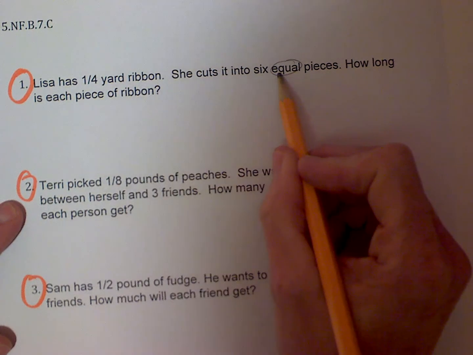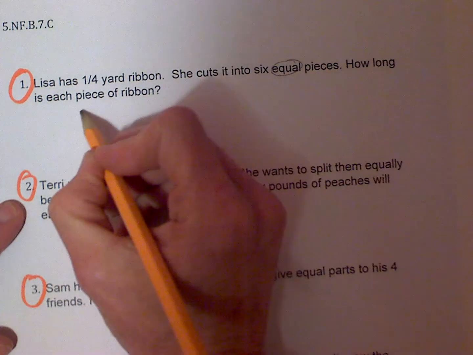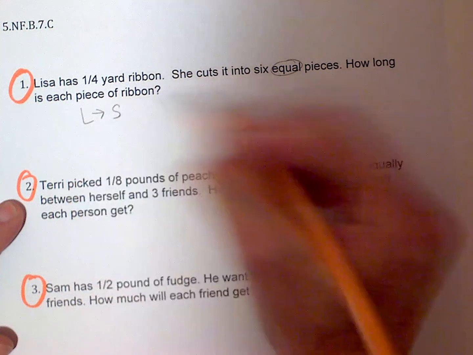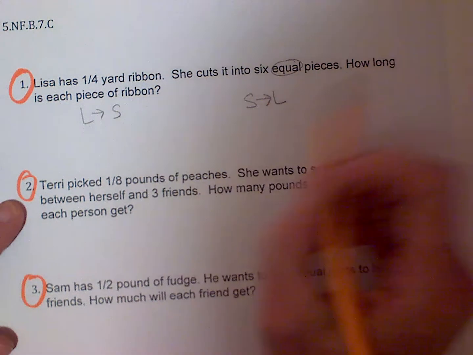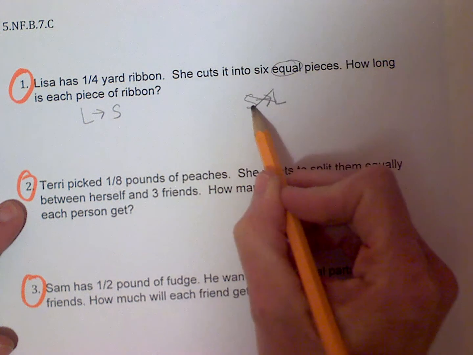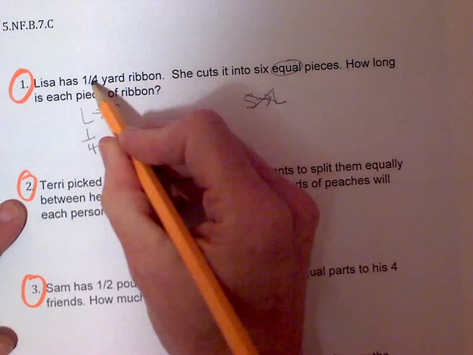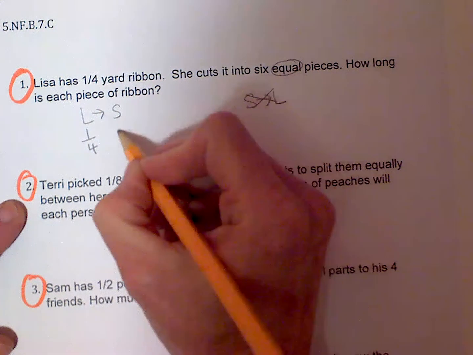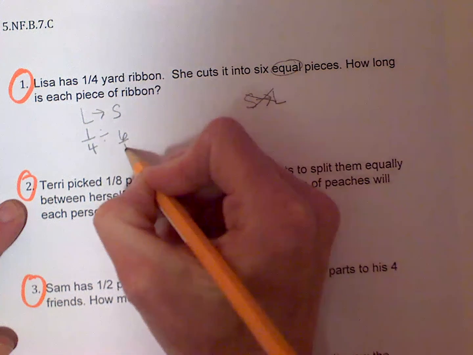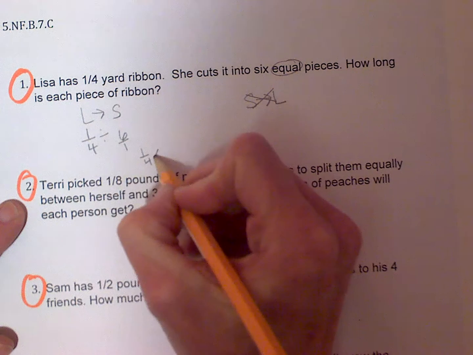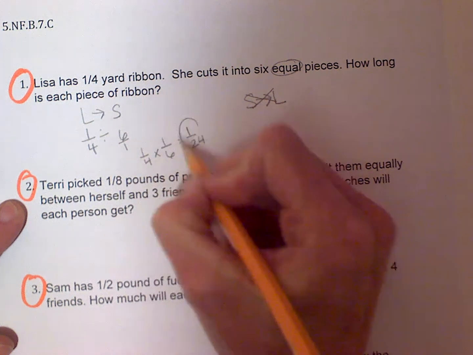So I'm going to ask myself the silly questions. I have a long piece of ribbon and then I have short pieces. Do I cut the long piece into short pieces, or do I cut the short pieces into long pieces? Doesn't make sense to say short pieces into long pieces. So it'll be the long piece, which is 1/4 of a yard. And I'm cutting that 1/4 of a yard into 6 smaller pieces. Replace the arrow with division, put the whole number over 1, bring down, switch, and flip. So I get 1 over 24.